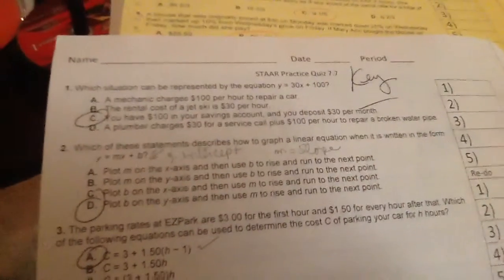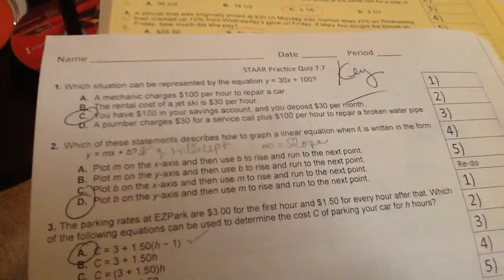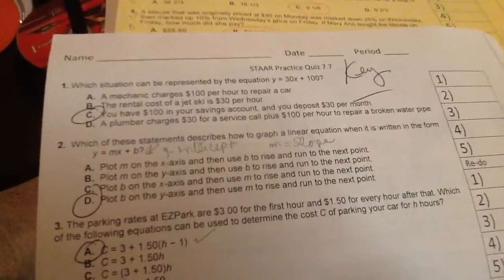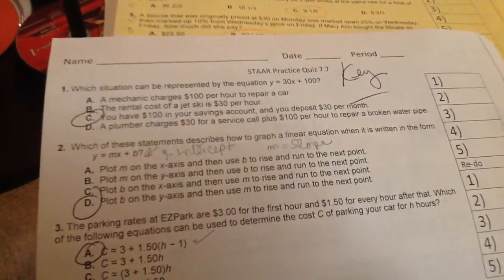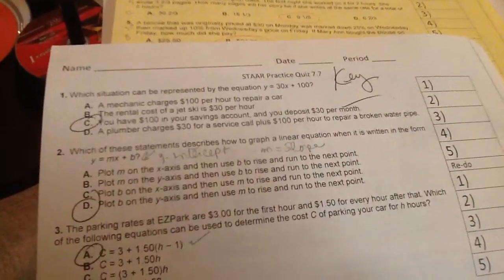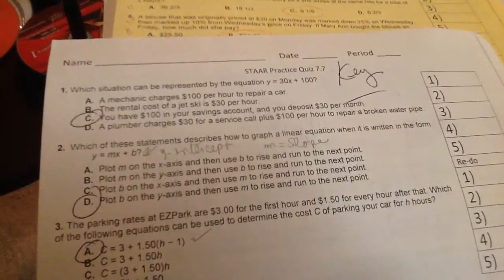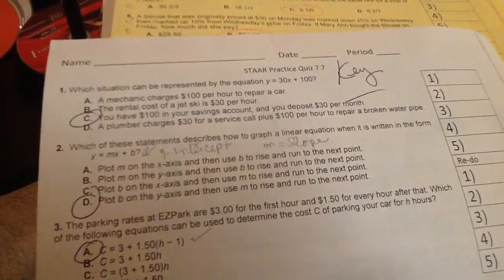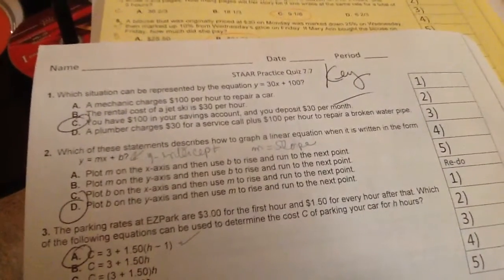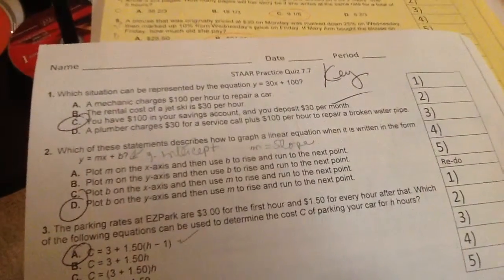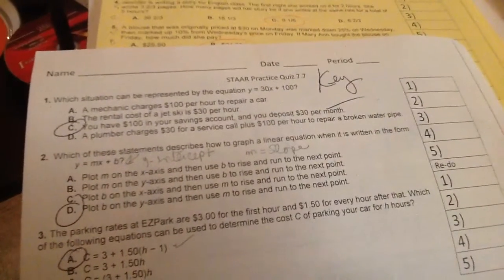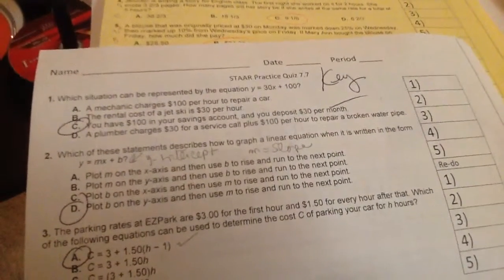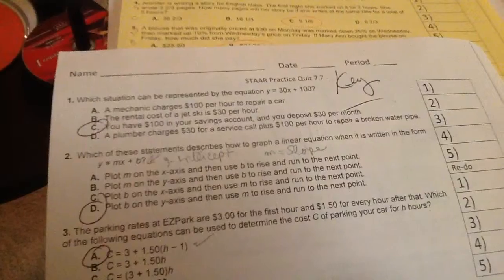Each answer. You know the 100 is the y-intercept, and the 30 is the slope. So the 30 is what it changes by. If you look at C, which is correct, you have $100 in your savings, so that's why it's added to it, and you deposit 30 per month. That's why the 30x. We've gone over that several times. Hopefully you got that one right.